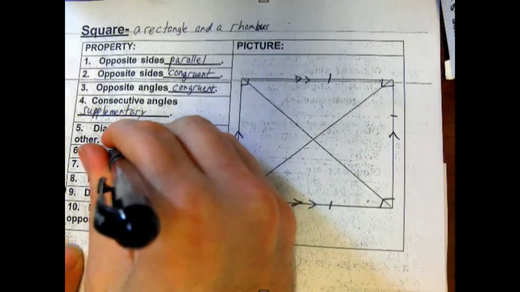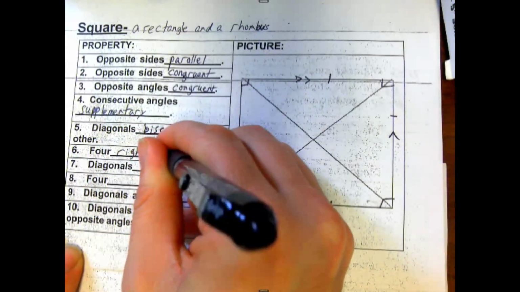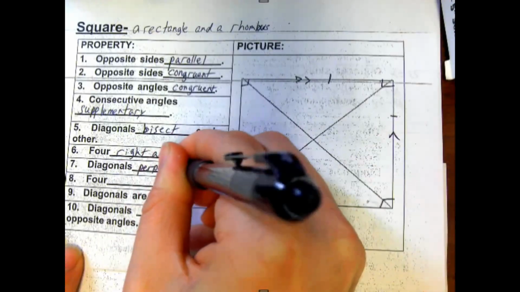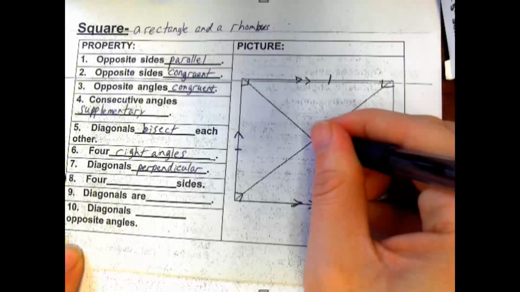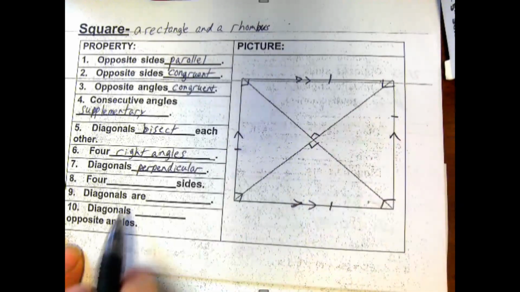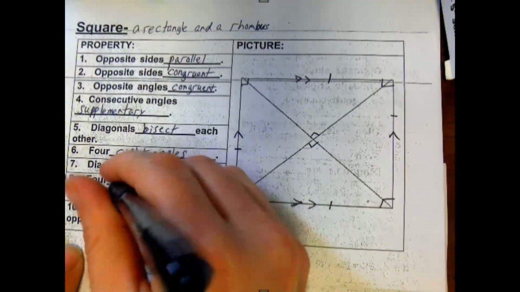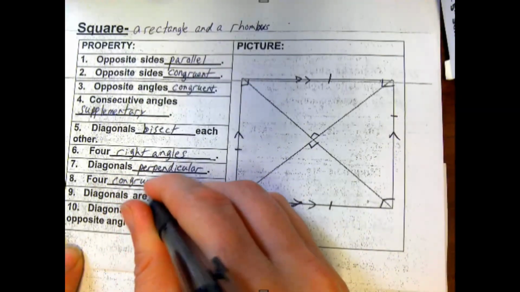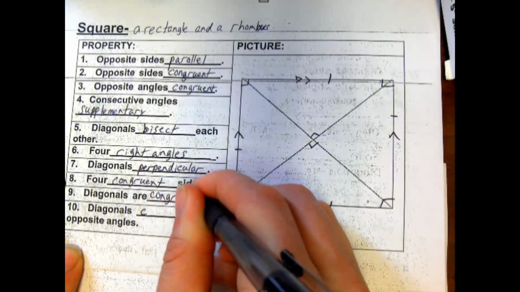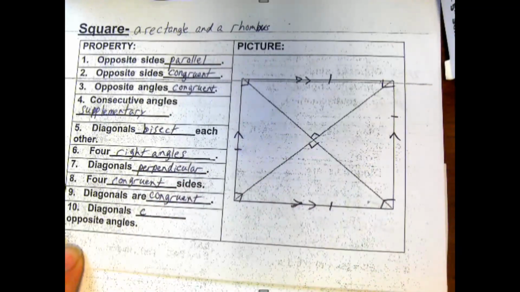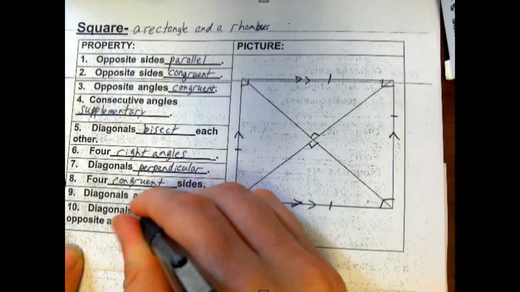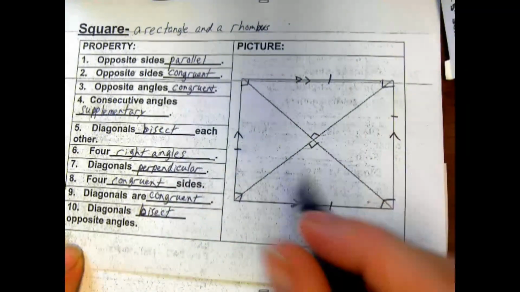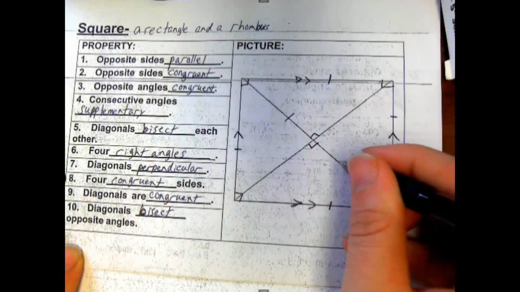As we mentioned, it has four right angles. Also, the diagonals are perpendicular to each other. So right angles all around. And it has four congruent sides, as I mentioned earlier. The diagonals are congruent to each other, meaning that this line and this line are equal to each other. And the diagonals bisect the opposite angles. Oh, so I mentioned that earlier. Actually, with this, it should have been that they bisect each other, which means that they divide into equal halves.